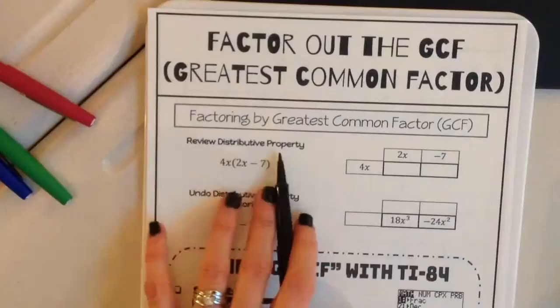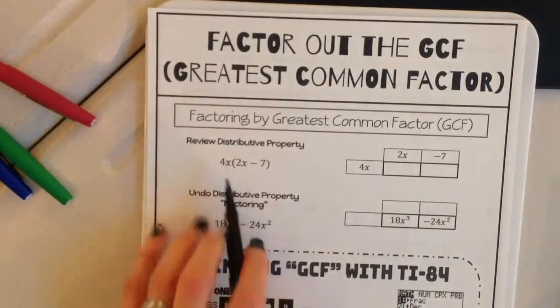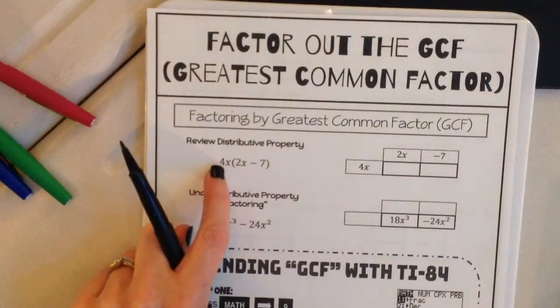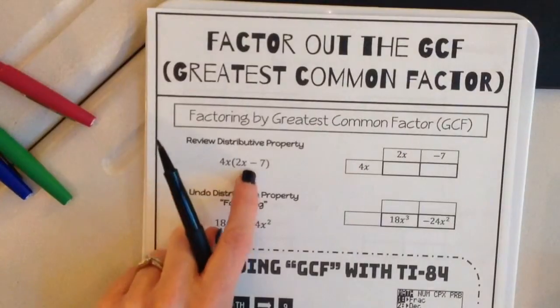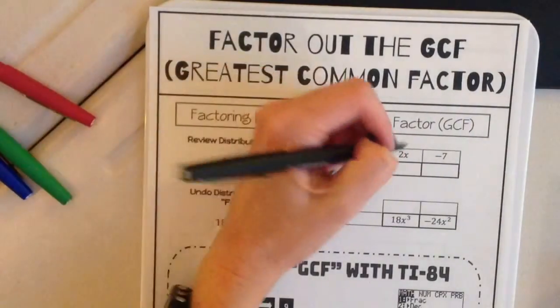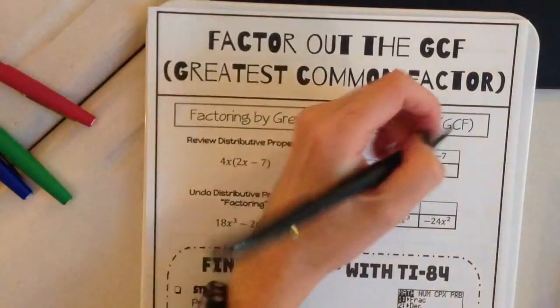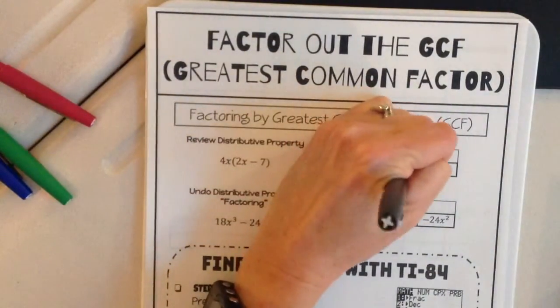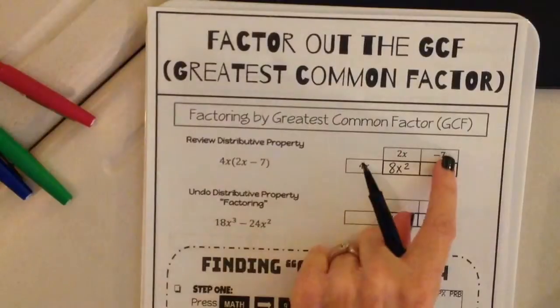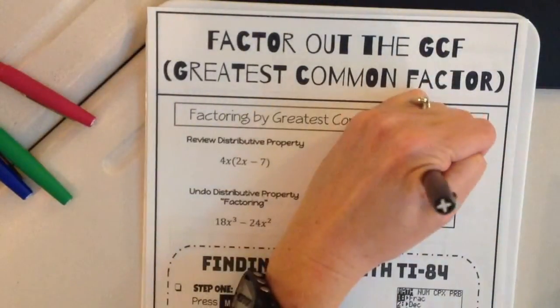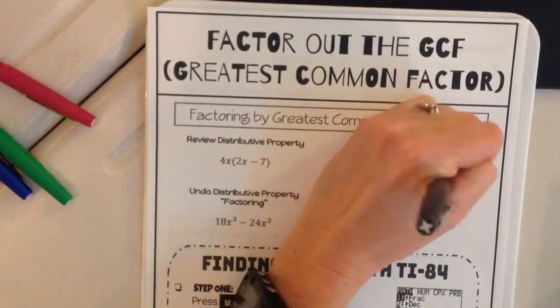So we're just going to review the distributive property really quick. We're going to multiply the monomial 4x with the binomial 2x minus 7. And if you remember, I'm using my box method, so I have one row and two columns, and I'm going to get 8x squared. And then if I multiply negative 7 and 4x, I'm going to get the product negative 28x.